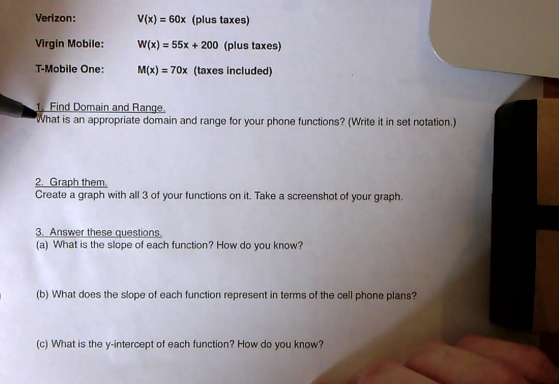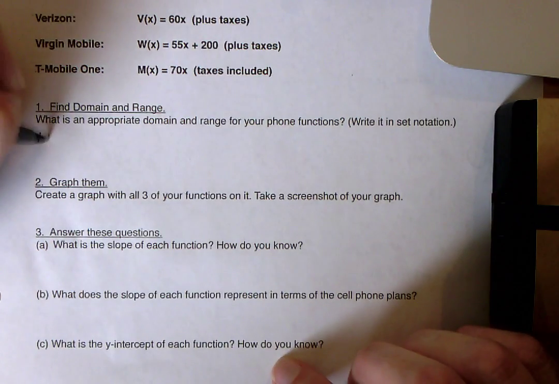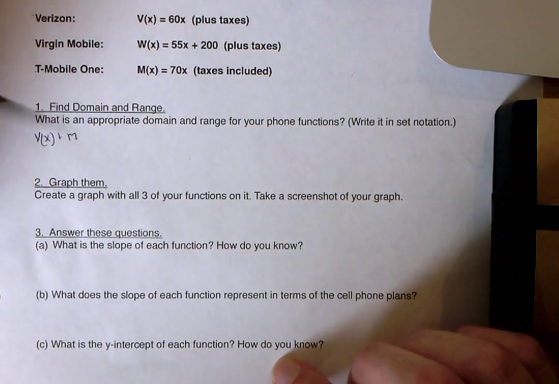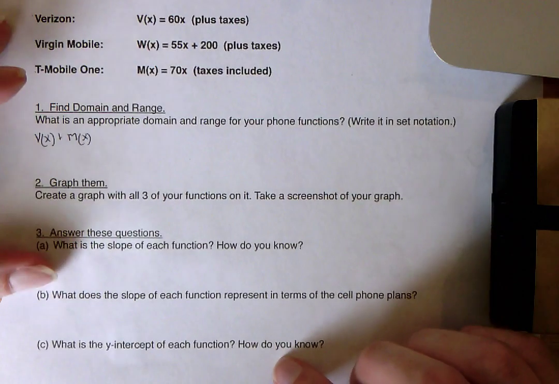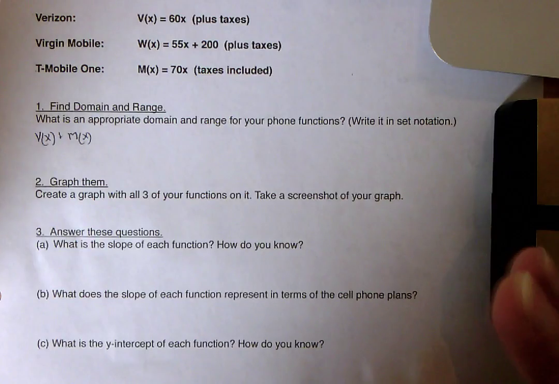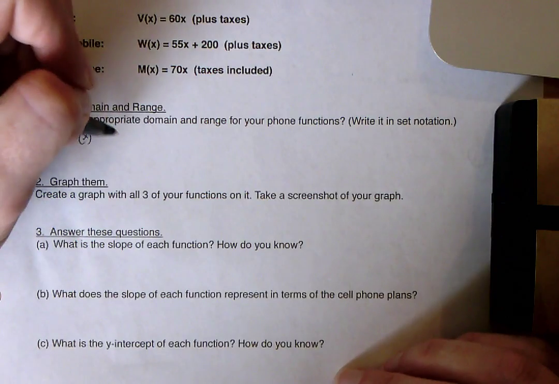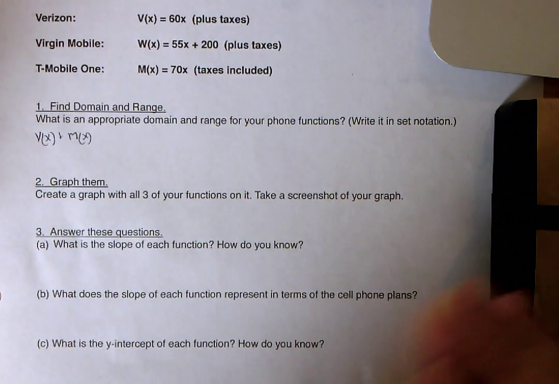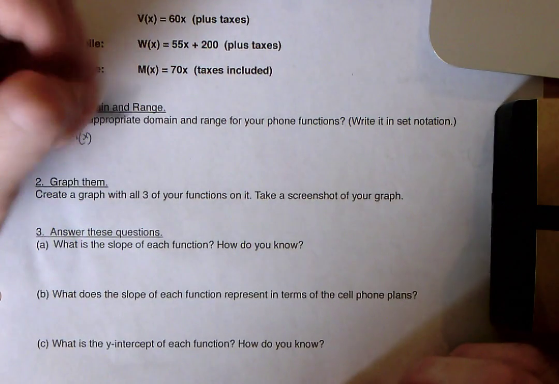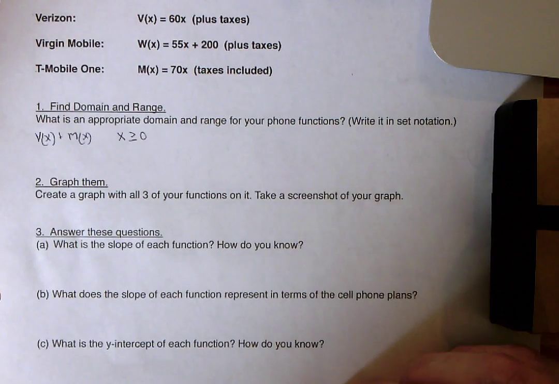But it says what's an appropriate domain and range. So for V of x and M of x, our domain, meaning the x values that would be appropriate for this, remember x represents the months, so it would have to be starting at 0. You wouldn't have negative months. So it would be x greater than or equal to 0. Okay?